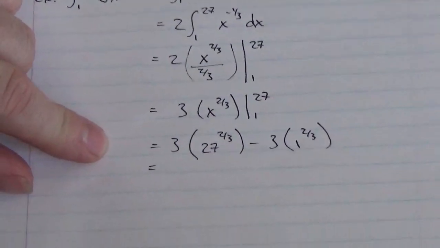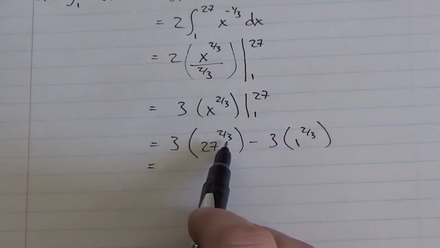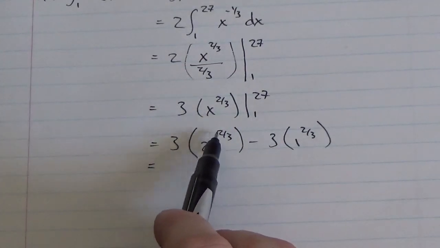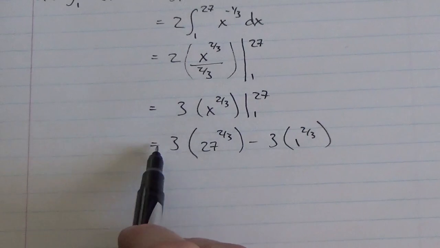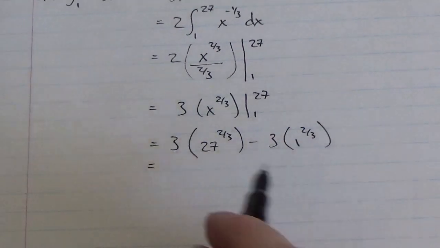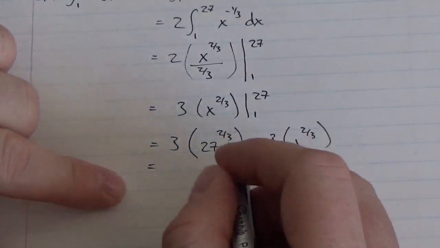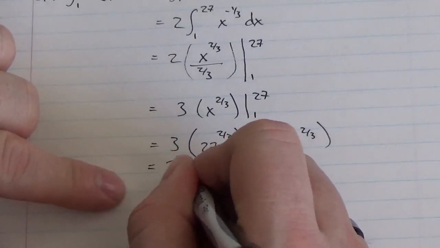Well, this should actually come together fairly nicely for me because the cube root of 27 is 3. Squared is 9. Multiplied by 3 is 27. Here, 1 to the 2/3 is just going to be 1. And so if I subtract 3, 27 minus 3, that is going to be 24.